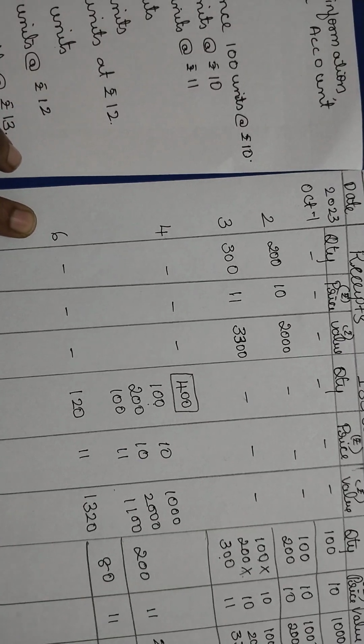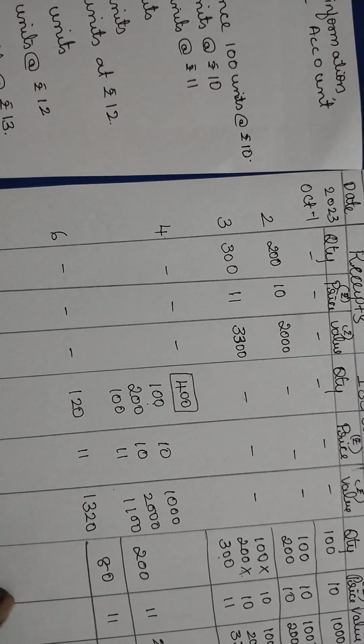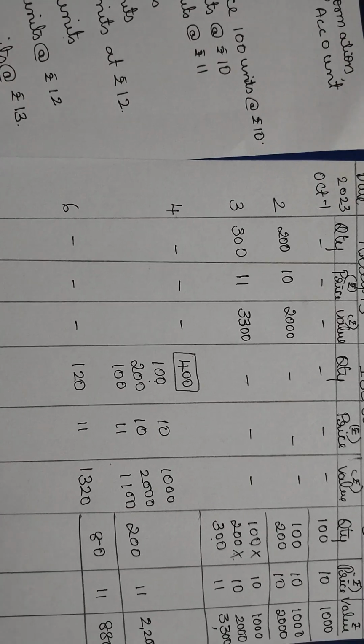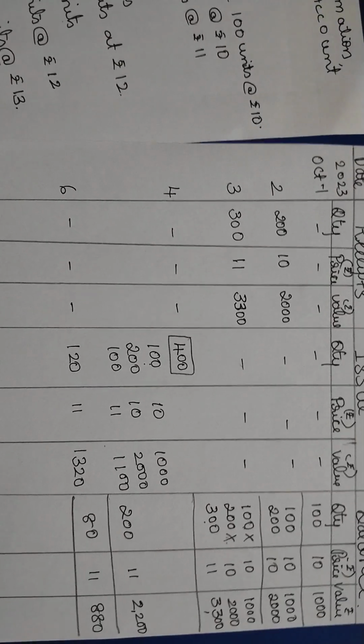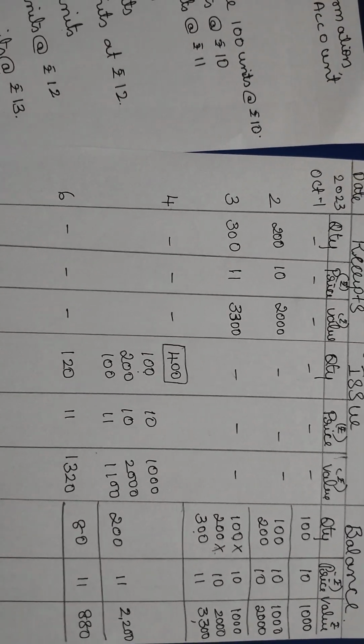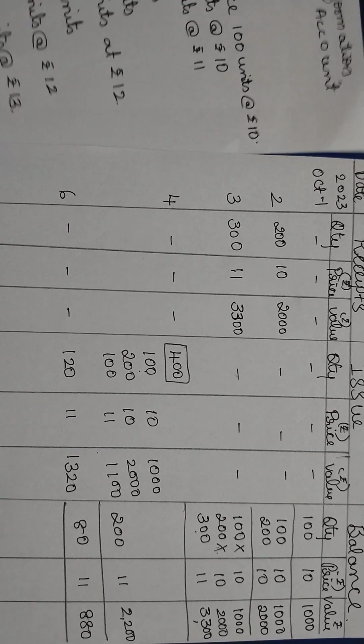If you make a mistake in the balance, the whole marks will go. So that's why you should be very careful while writing the balances. Check once again after you are recording the balance.